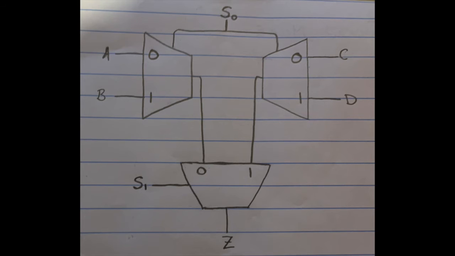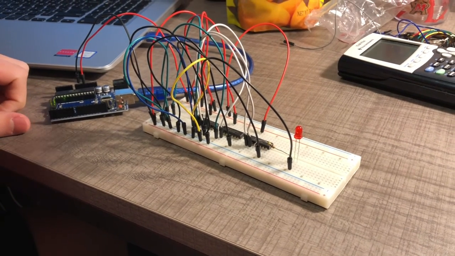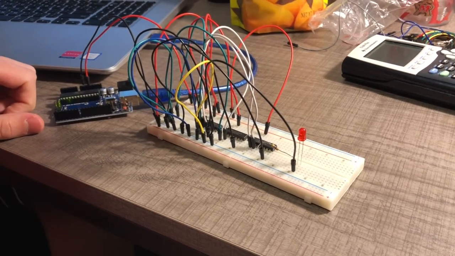Here is a hand drawing of a 4-to-1 multiplexer with 3 2-to-1 multiplexers. This is my 2-to-1 multiplexer.